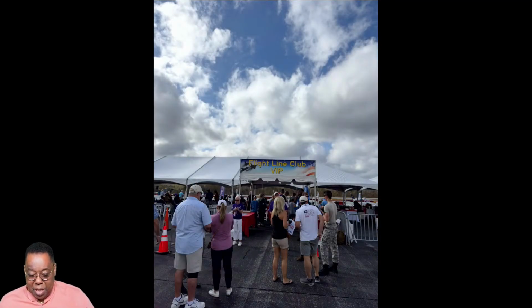So this is the air show. I'm lining up, and notice it says Flightline Club VIP. So what I learned from years and years of going to events, concerts, shows, anything where something's performing in front of you, if you don't get good seats, you're not going to necessarily get good shots. If you get good seats, you got a better chance of getting good shots. So I bought the top VIP ticket so that I could get closer access.